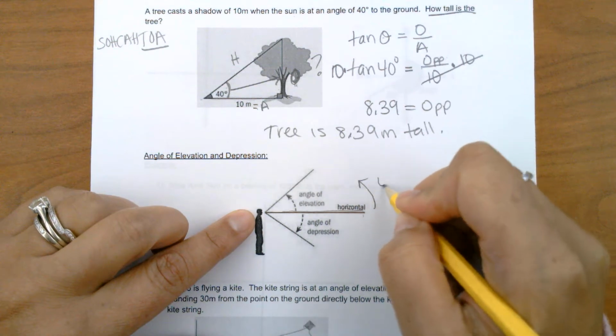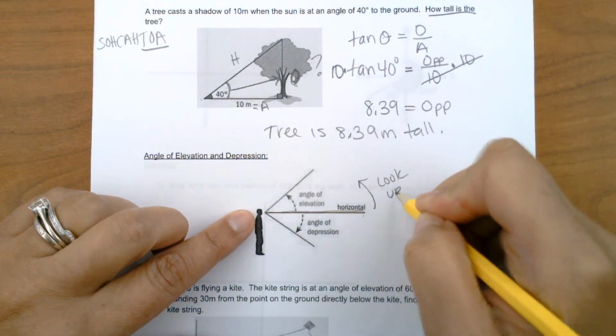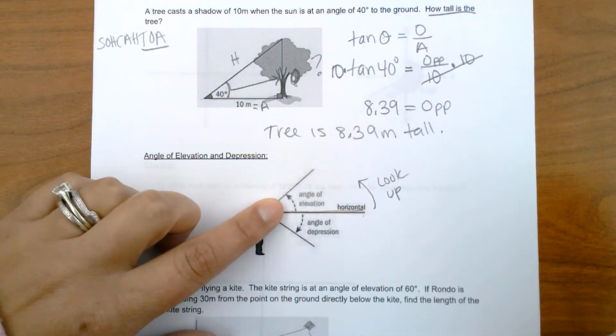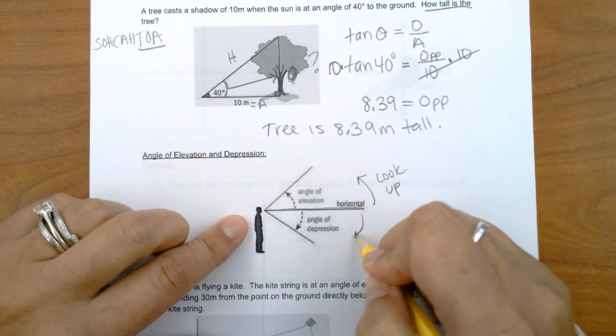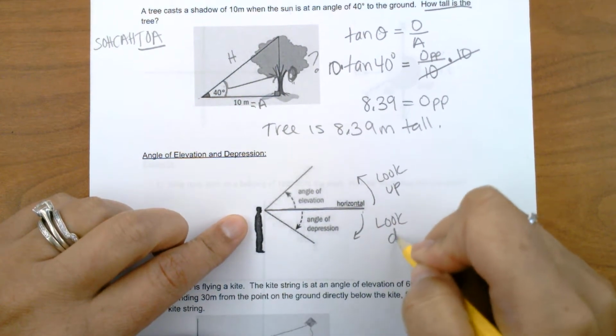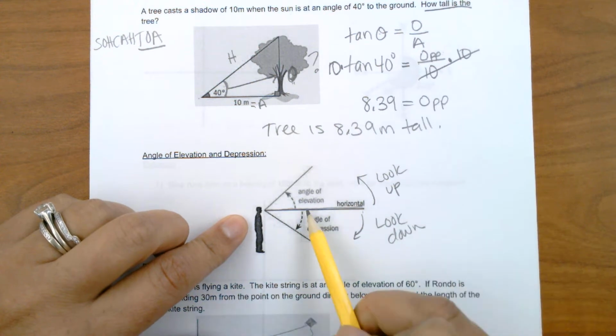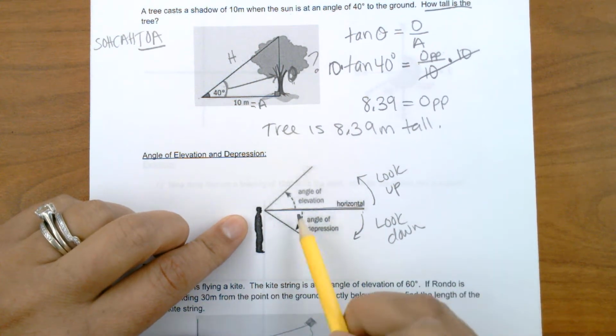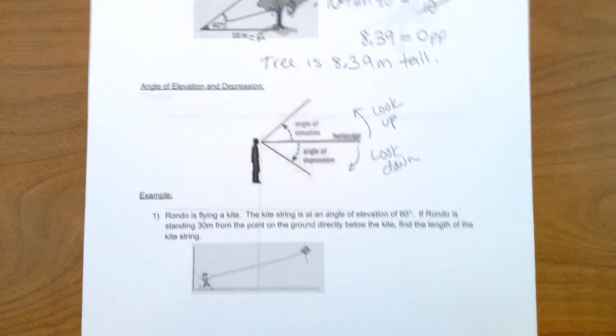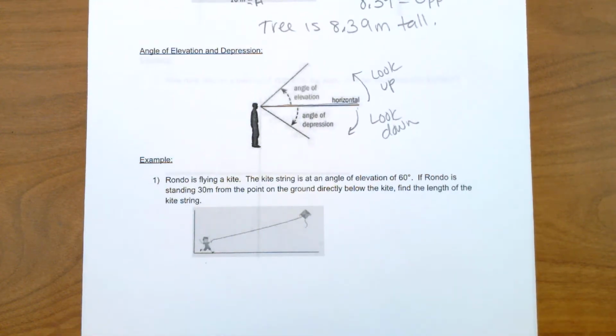If you look up, that is an angle of elevation. Angle of elevation. If you look down, that is your angle of depression. So up is elevation, down is depression. Let's see what we're going to do with this in our problem solving.